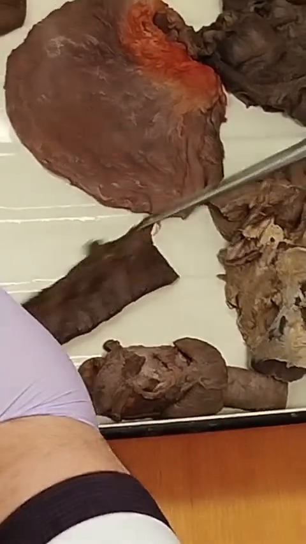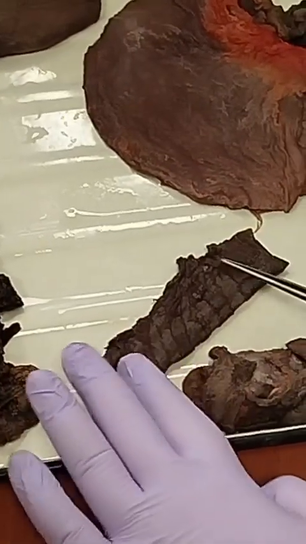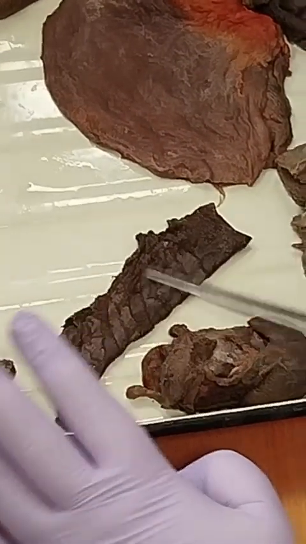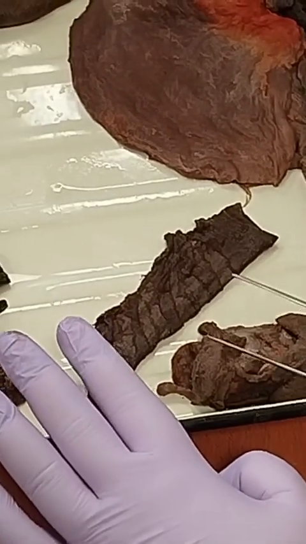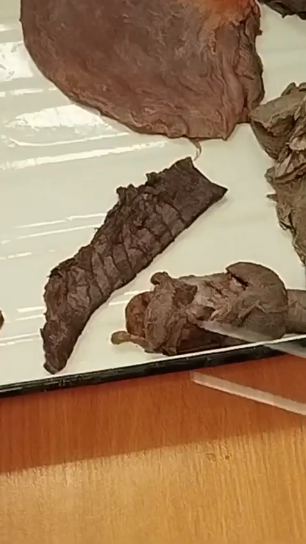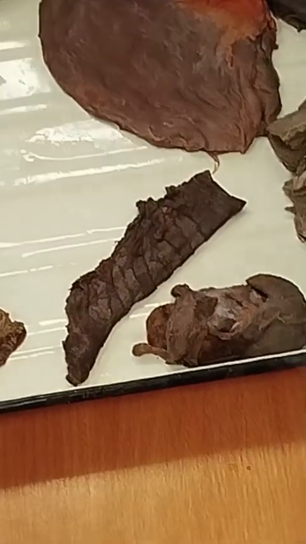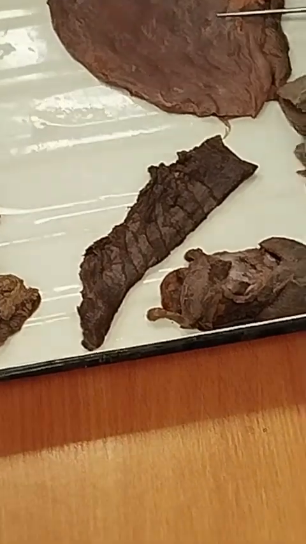That is the mesenterial part of the small intestine. And I cannot answer if it is jejunum or ileum, because they look the same. But if we take a microscope and look at the mucous membrane of this intestine, we can find differences. What is it?